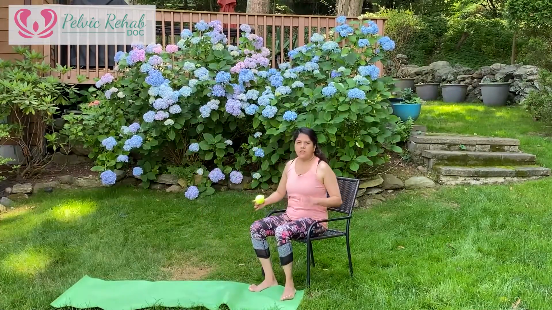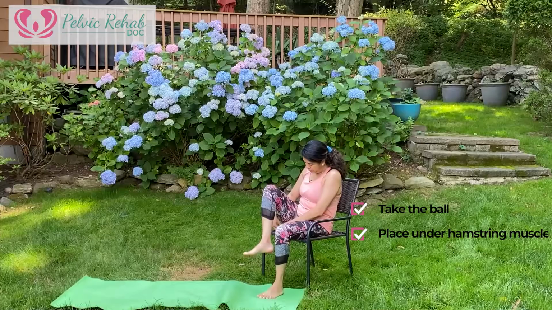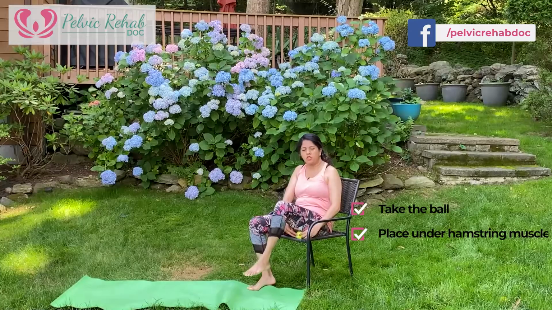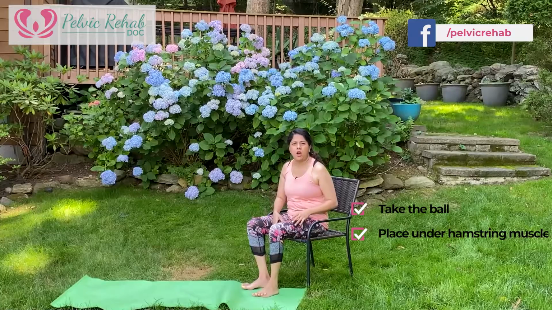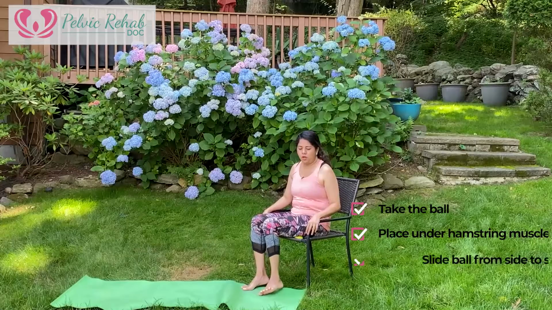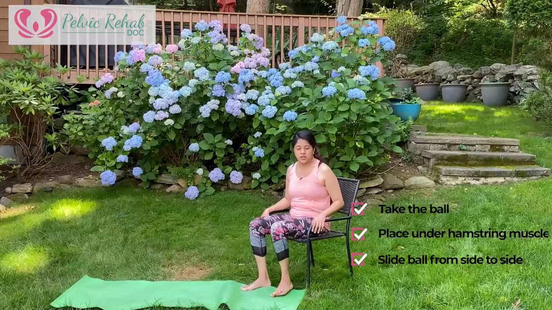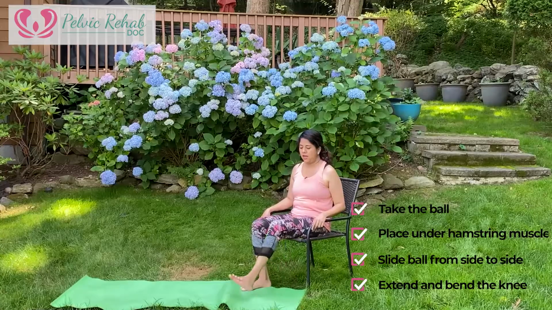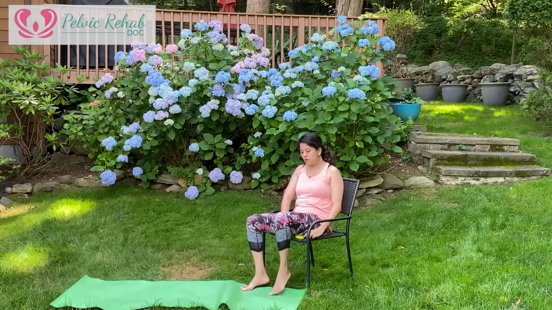In the first step, you're going to take the ball and place it under your hamstring muscle. Let me do it on this side so that you see it a little better. You're going to start from the middle of the hamstring and lay the weight of your leg on the ball. Now, slowly start sliding the ball from side to side. Now hold the ball stationary, and extend the knee and bend the knee. Again, extend and bend. This is also called the active release of your hamstring.